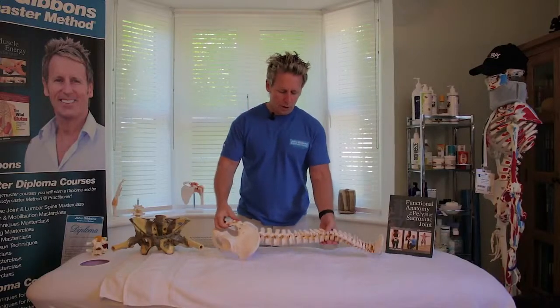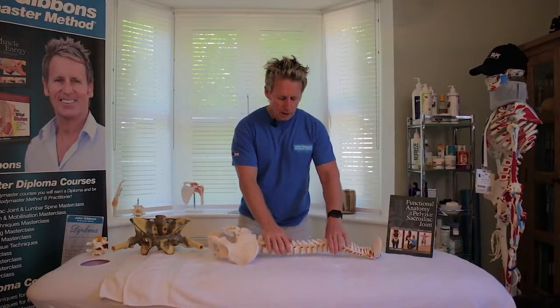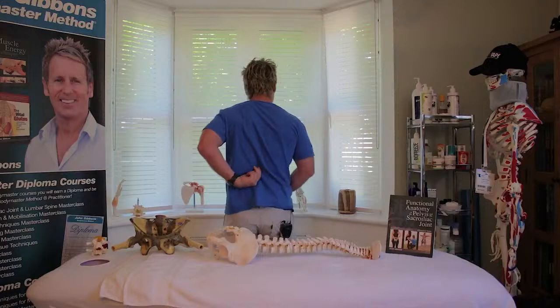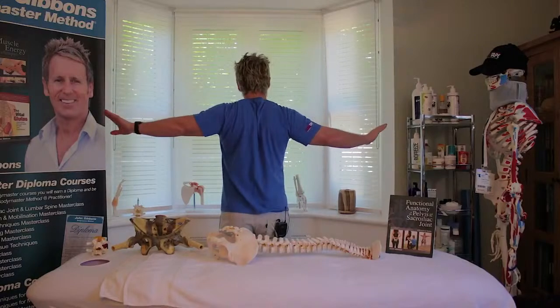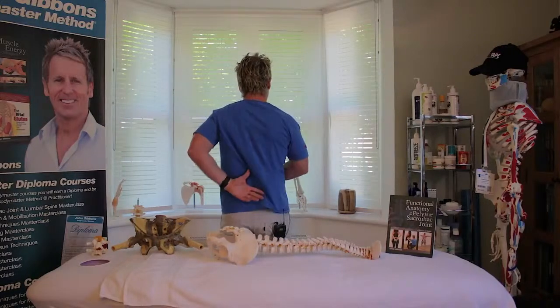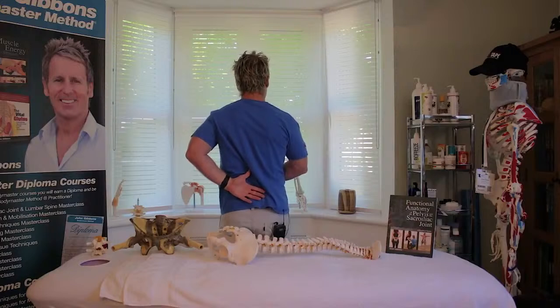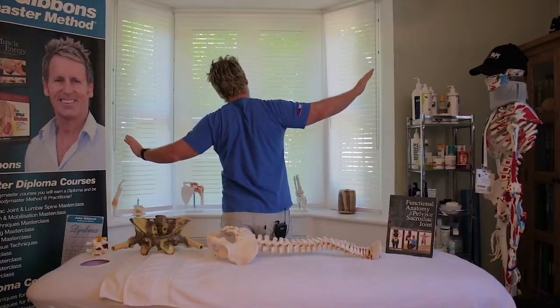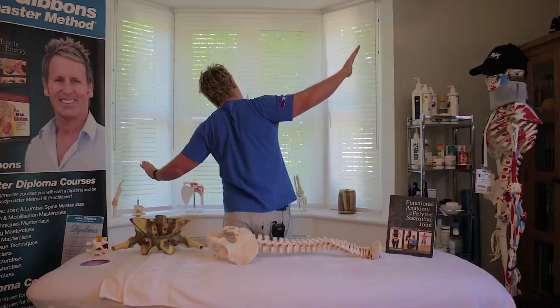Now, according to Fryette, more so, because he did further studies, he says that imagine I'm a vertebra. This is the spinous process. This is the transverse process sticking out from the side. If I'm in neutral mechanics, if I side bend, let's say to my left, we induce a coupled rotation to the right.